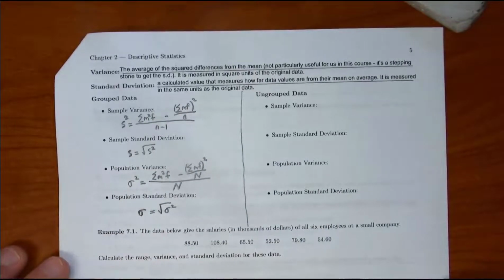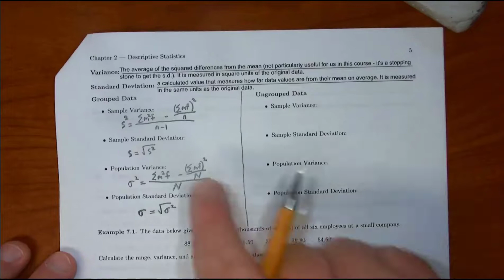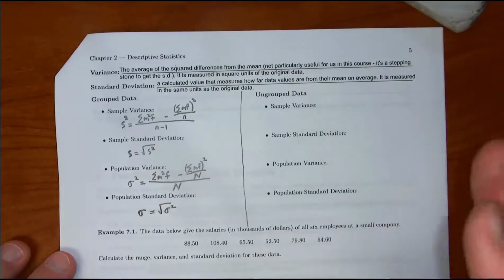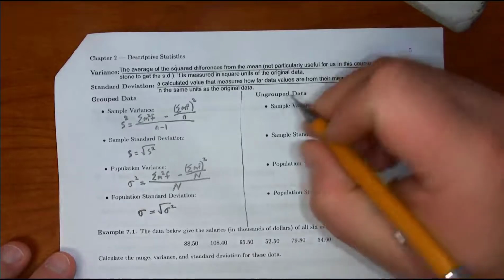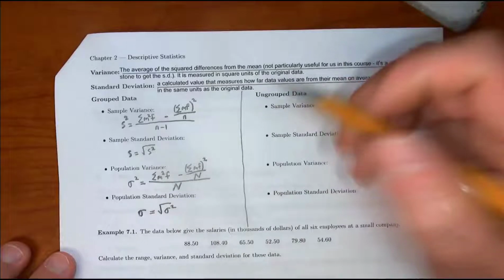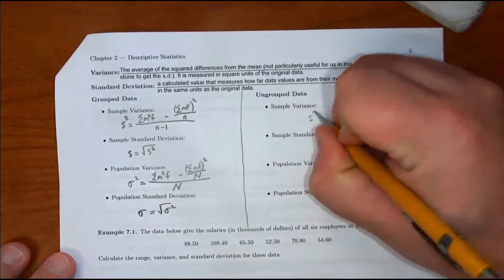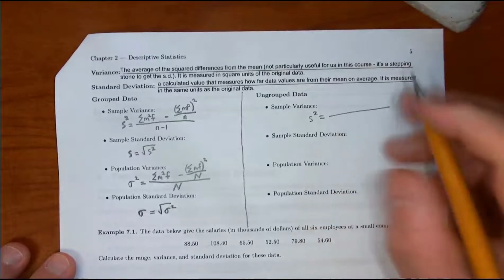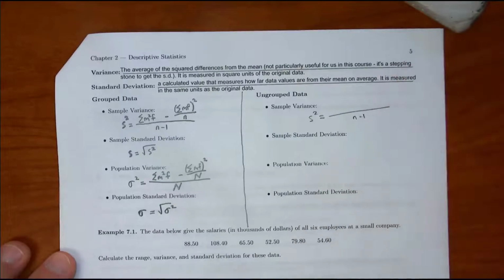What about ungrouped data? They're actually going to be very similar to these. I mean, not exactly the same, clearly, but they're going to look similar. The symbols are the same. S squared, S, sigma squared, sigma. So S squared, that's the sample variance. It's going to be a big fraction. On the bottom is n minus 1.